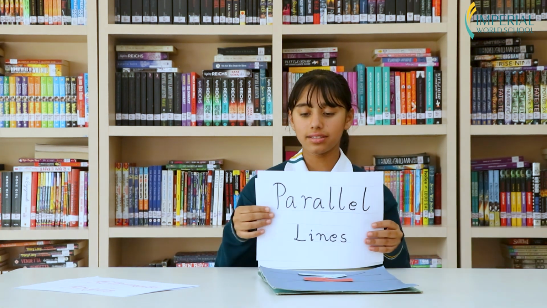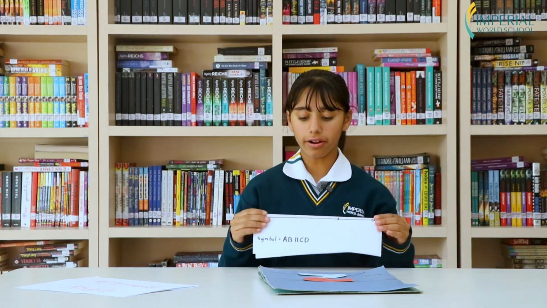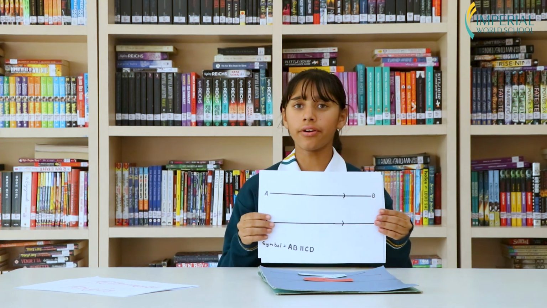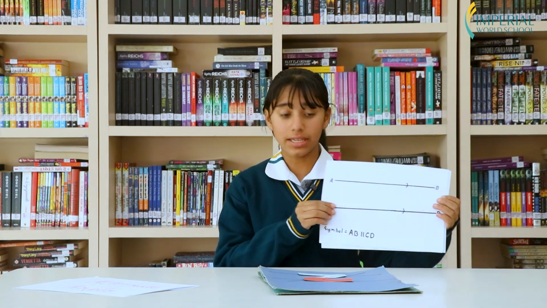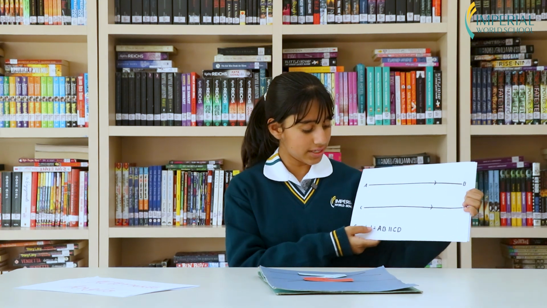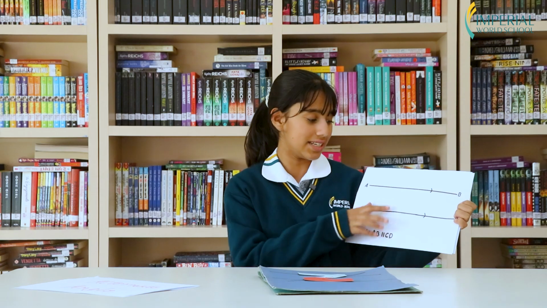First, parallel lines. This is a model of parallel lines. Parallel lines are not intersecting, they have equal distance and they are equal to each other. Parallel lines never meet. In symbol, this is how you write parallel lines. AB is parallel to CD.